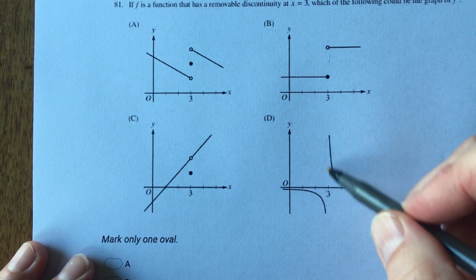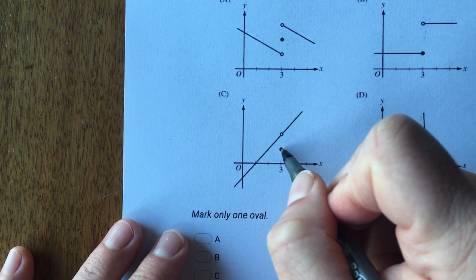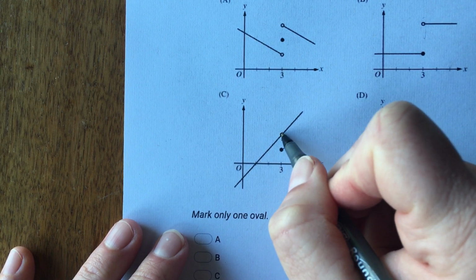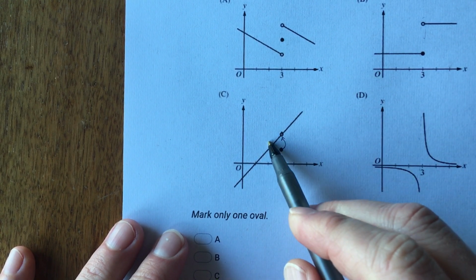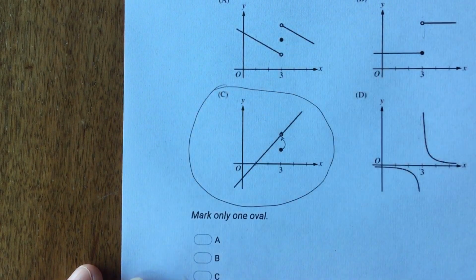D has a vertical asymptote. We got a lot of problems there. C, however, we could remove by just simply redefining that point as right there. Plug it up, it's been removed. All right, that's what a removable discontinuity means. And so C was our choice for that.